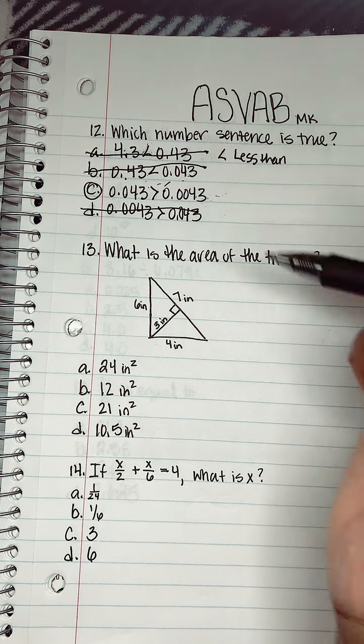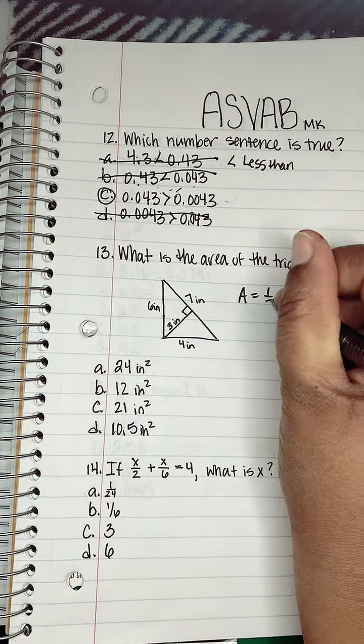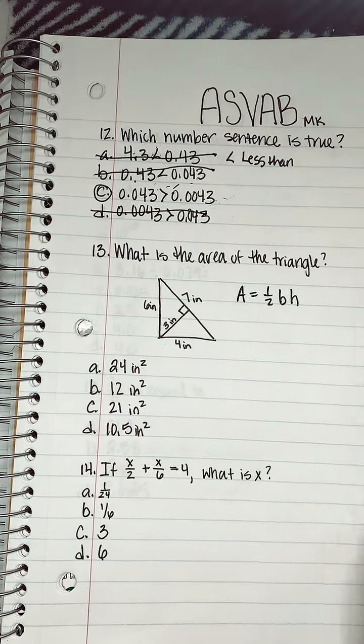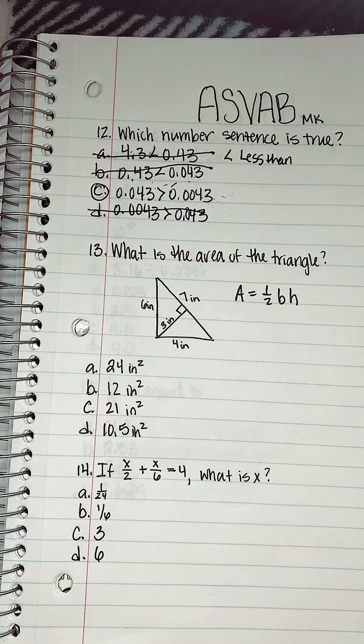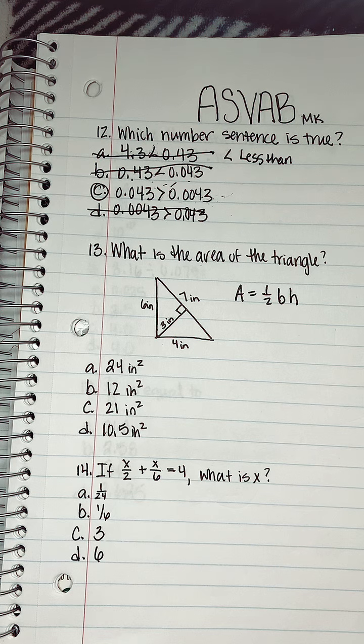Okay. So first off, we have to know what the area formula is, right? Area equals 1/2 times base times height. Now, the tricky part about this is they gave us 1,001 numbers, right? Which one is the base?